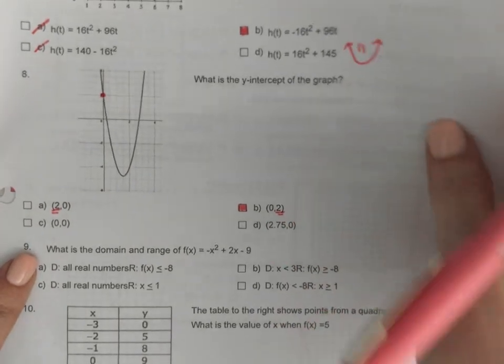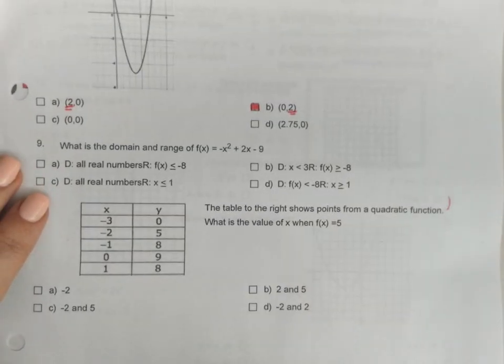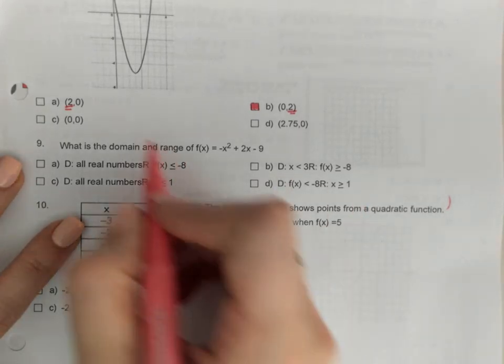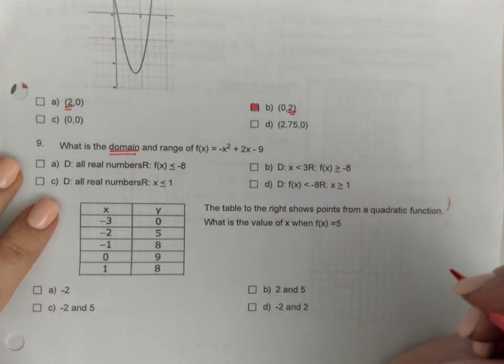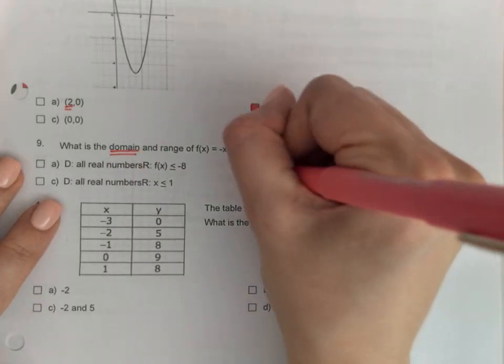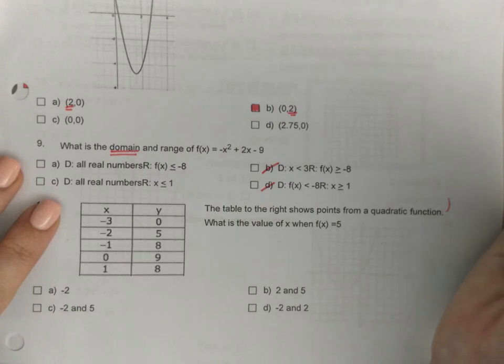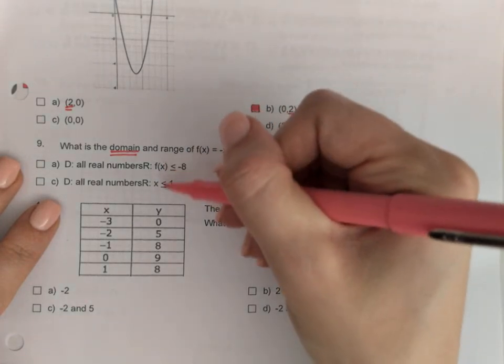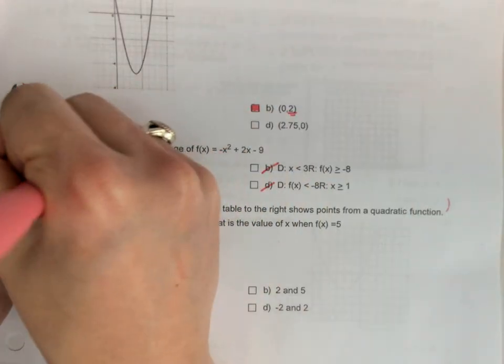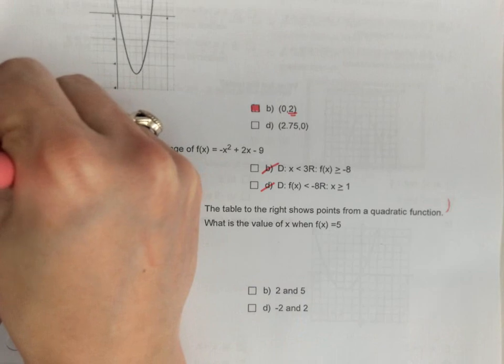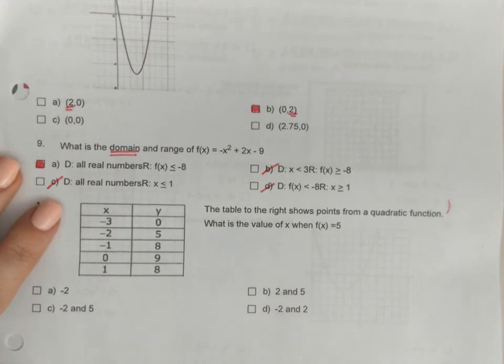What is the domain and range of f of x equals negative x squared plus 2x minus 9? Okay, so right away, I know it's a quadratic, and I know the domain of every single quadratic function is all real numbers. So it can't be b and it can't be d. Range is your y values. My range values here, this is f of x, which means y. This is x, so it can't be c. Your answer has to be A just by knowing that.